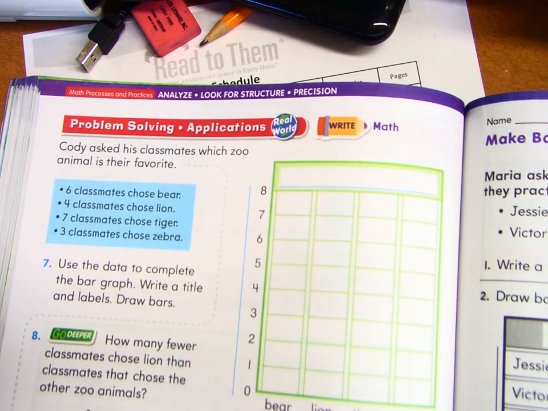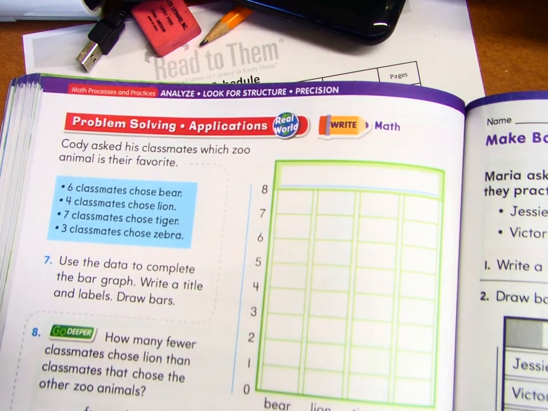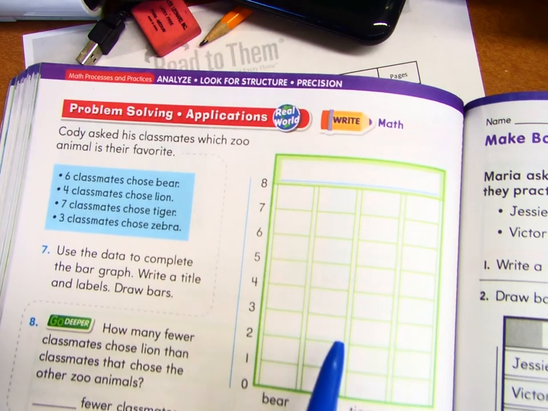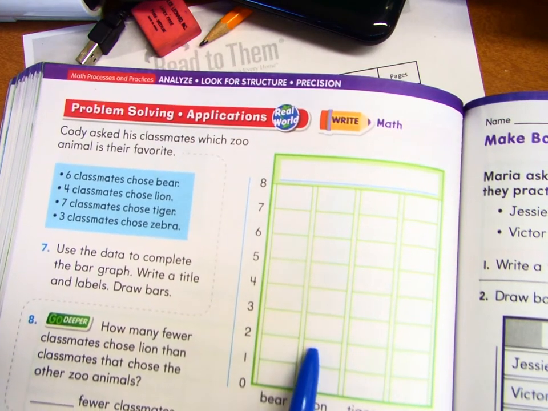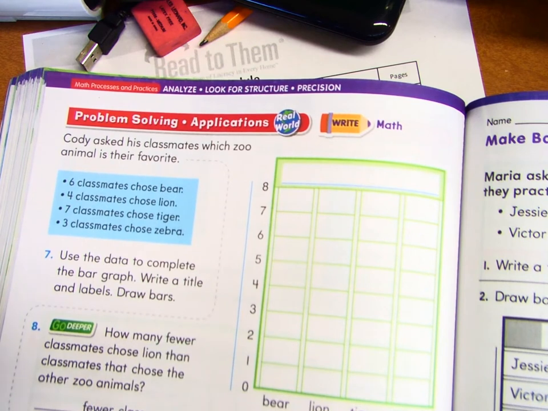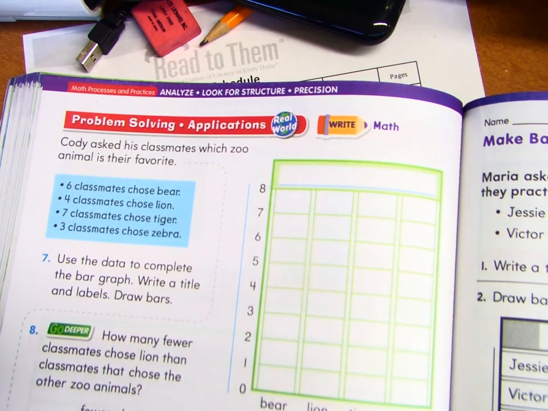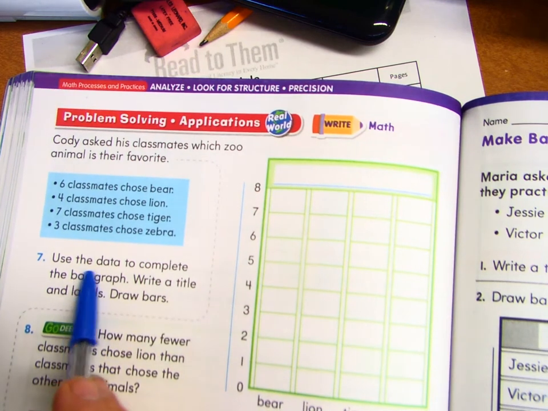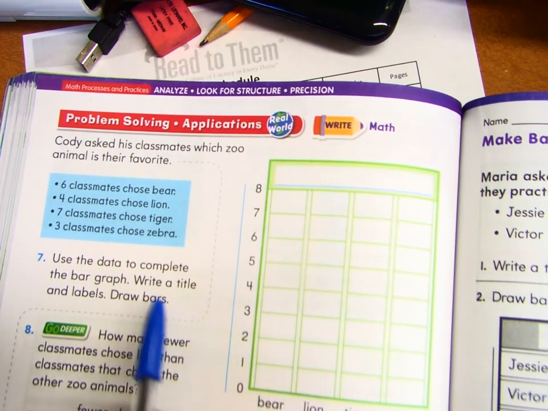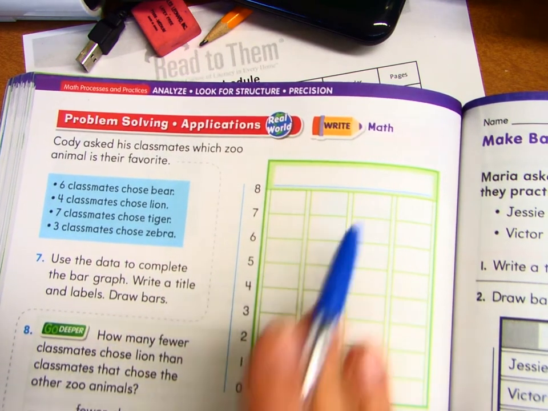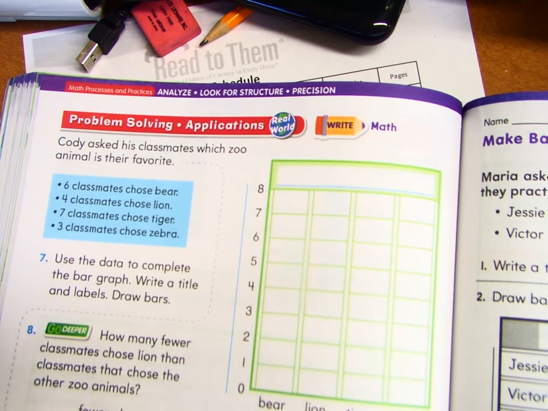Draw the bars. So we're going to make a bar graph over here. You can see they have the names of the animals: bear, lion, tiger, zebra. And then we're going to solve the problem. So let's get working on that bar graph. What do we need to do first? Use the data to complete the bar graph. Write a title and labels. Let's work on the title and labels first.